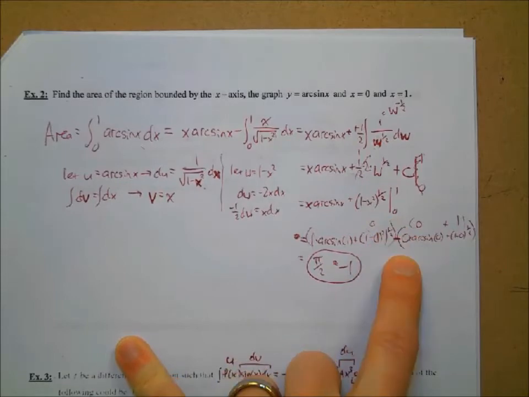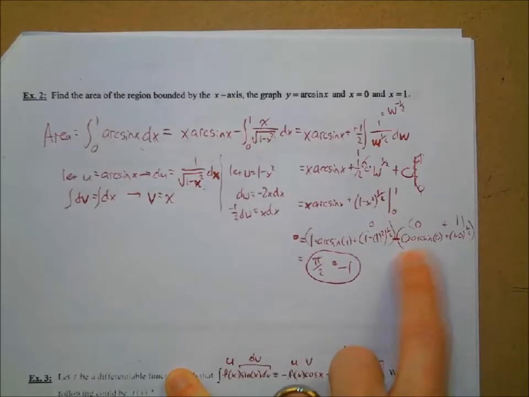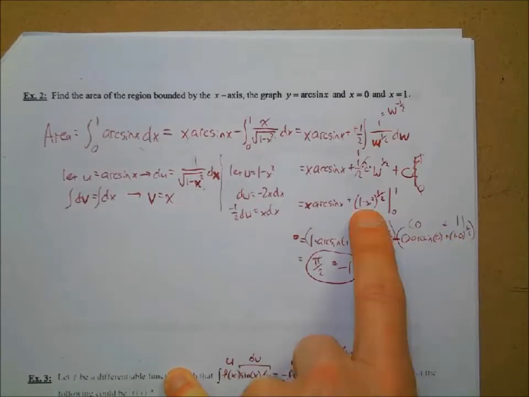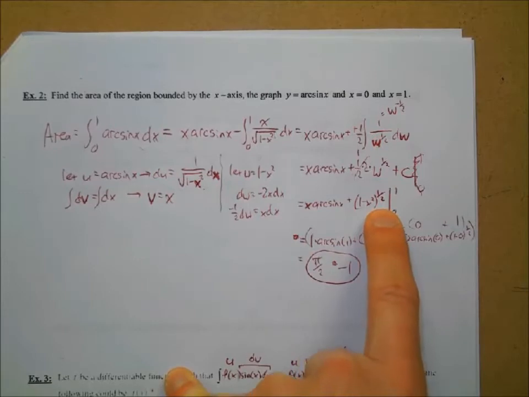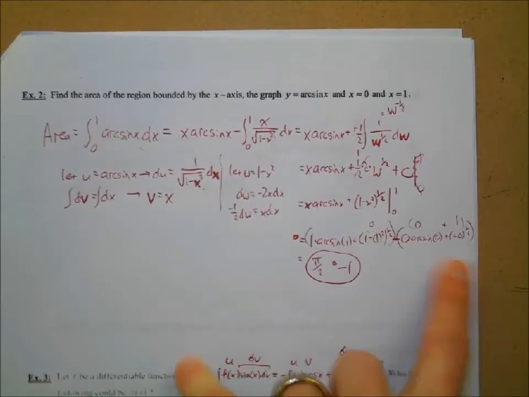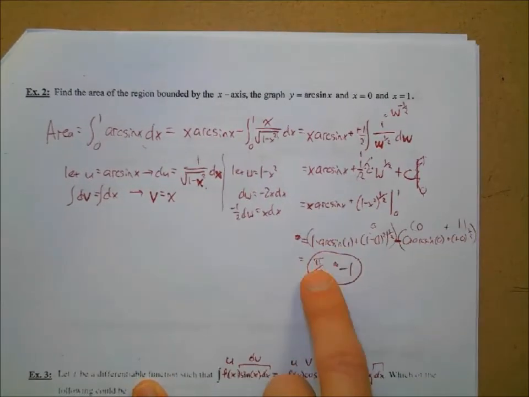For example, here, 0 times arc sine of 0, that is 0. But when you plug in 0 into the 1 minus x squared, it's 1 minus 0, which is 1 to the 1/2, is 1. So you're going to subtract a 1 there. This simplifies to pi over 2. So we have pi over 2 minus 1 is our final answer there.